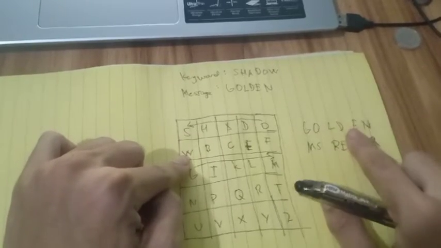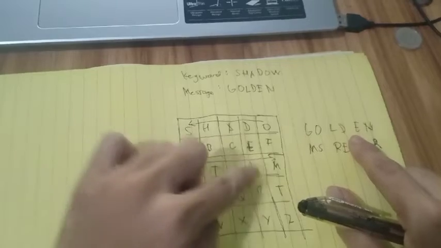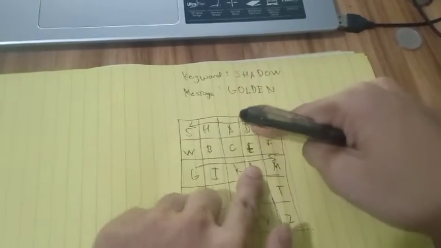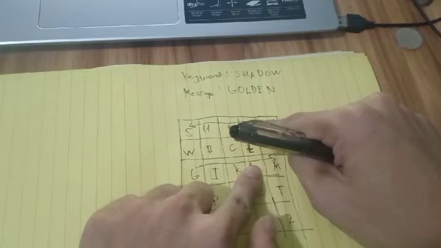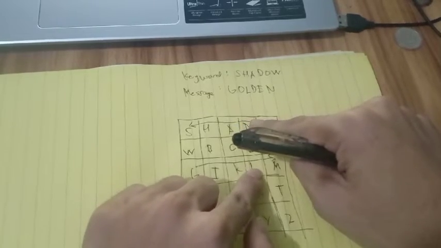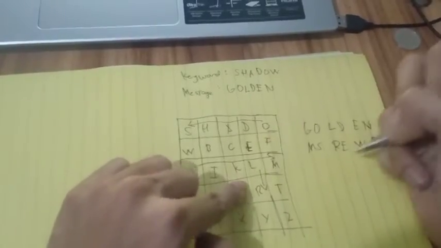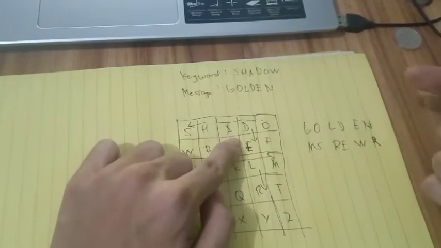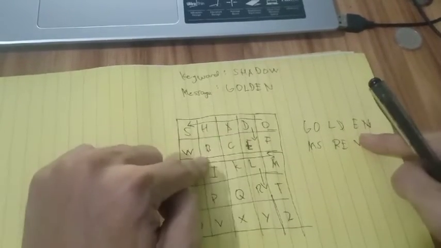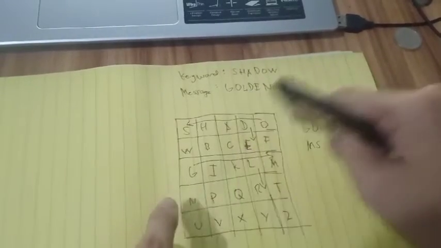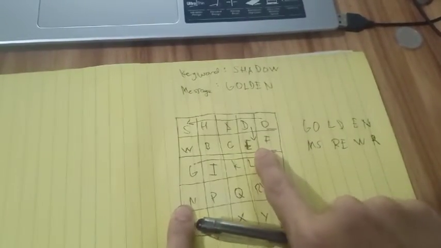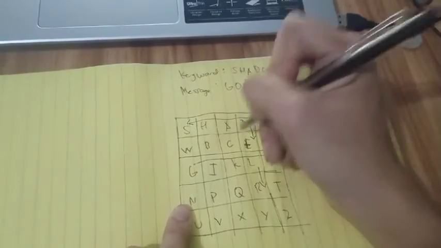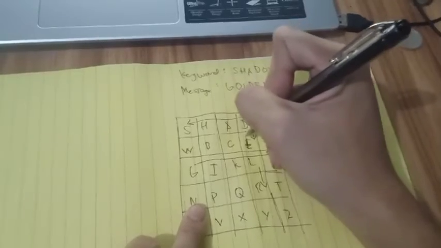Next is the LD. So L and D, they are in the same column, so we have to pick the bottom letter. So L is R, then D is E. Then last is the EN, E and N. So they form a rectangle, so we have to pick the same row again.